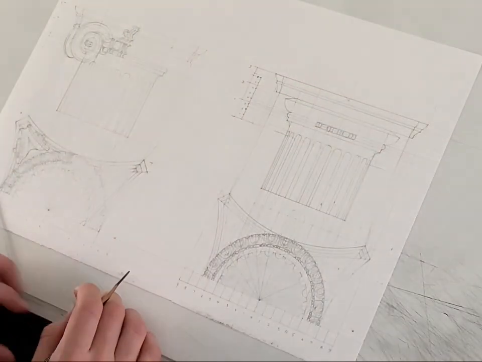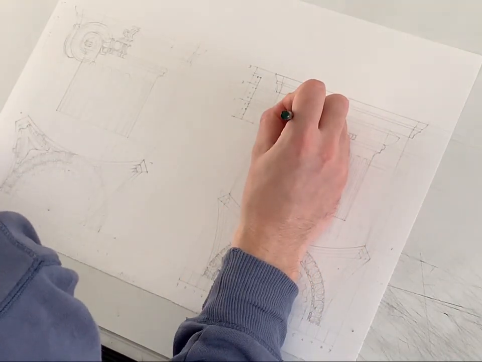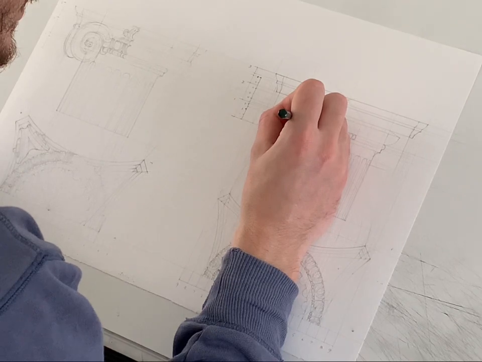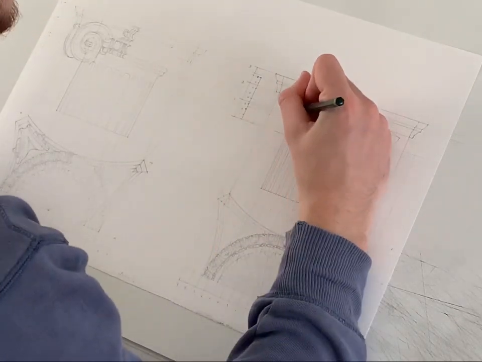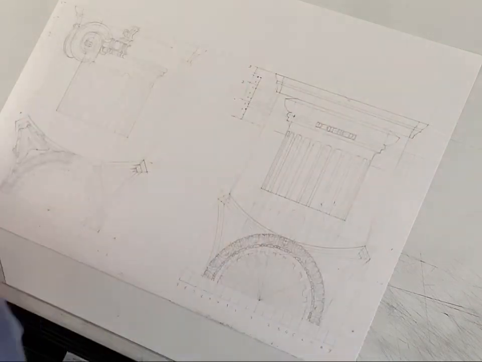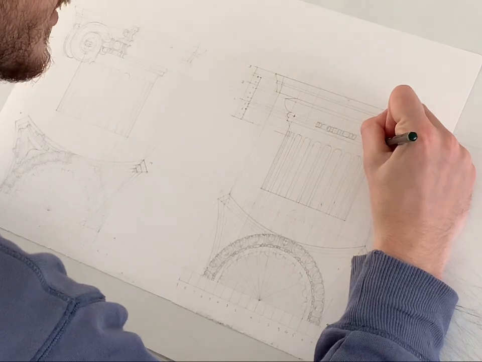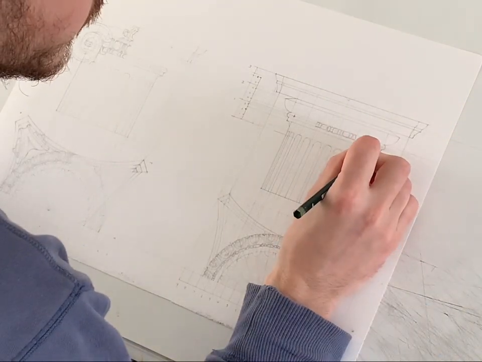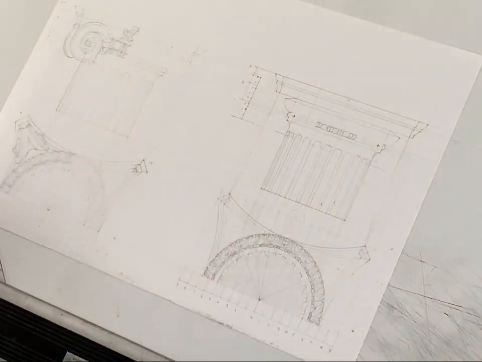Okay, like that. I'm going to mark it with a plus sign, but that right there is going to be the center of those spirals. That's where they're going to be placed. So cool.